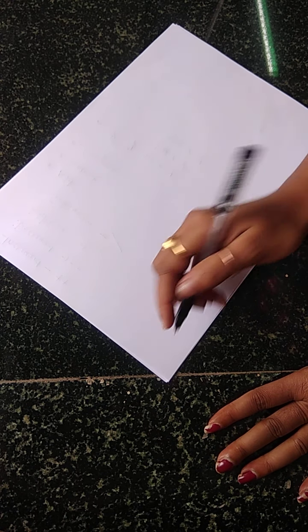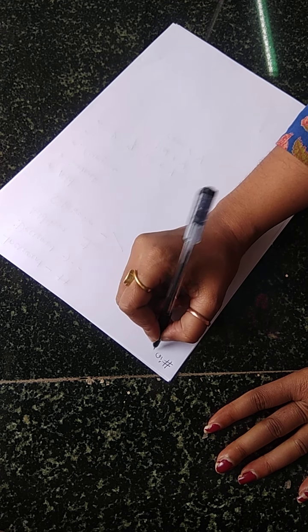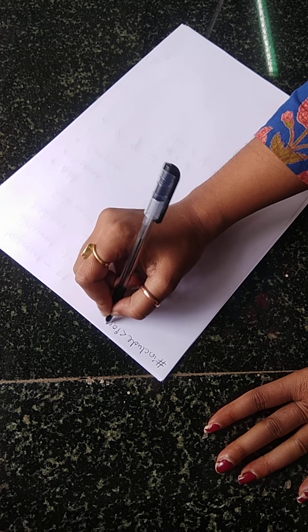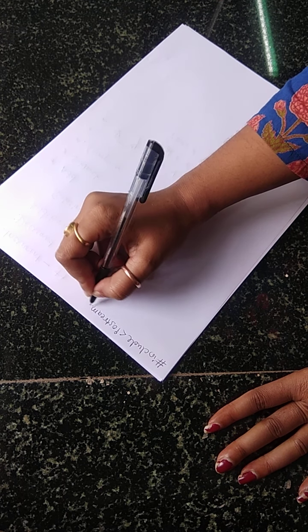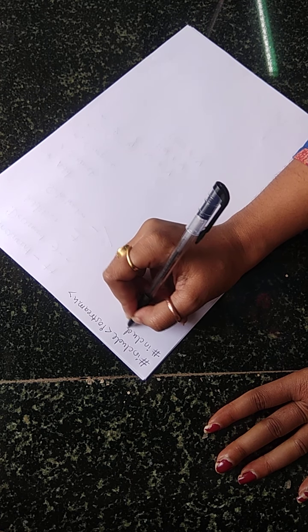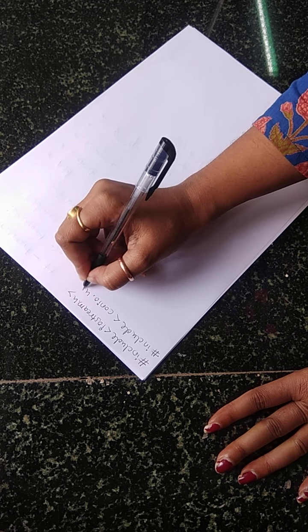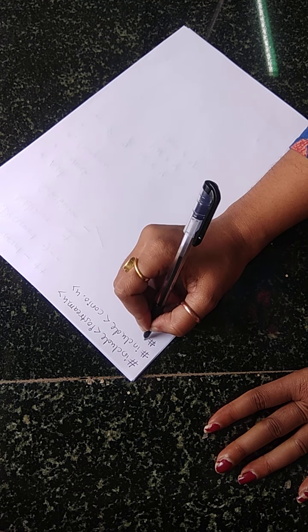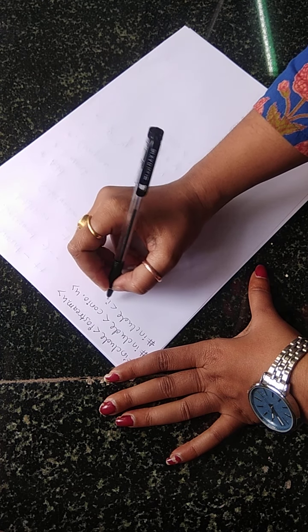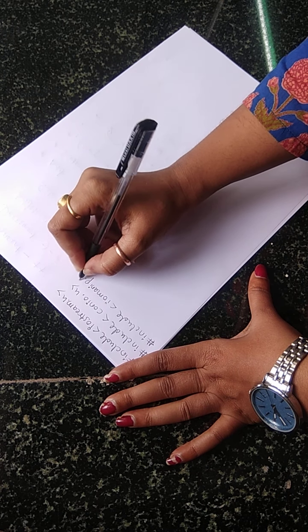Let me write the header files first. hash include iostream.h, hash include conio.h, hash include iomanip.h.